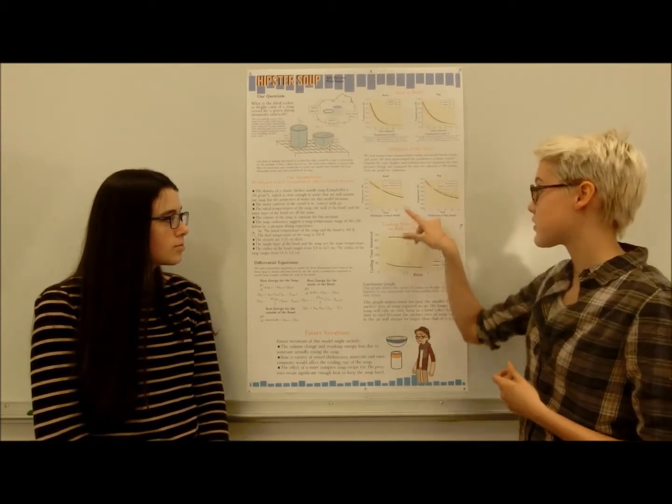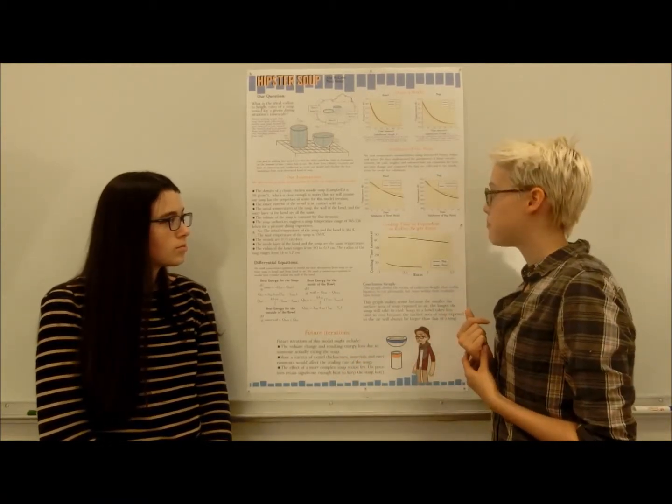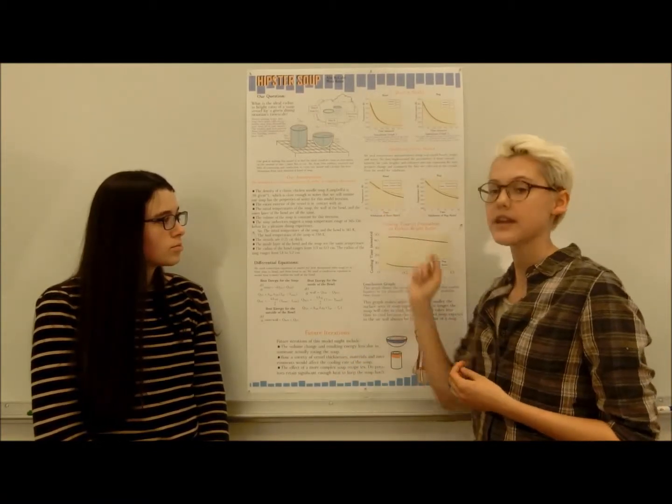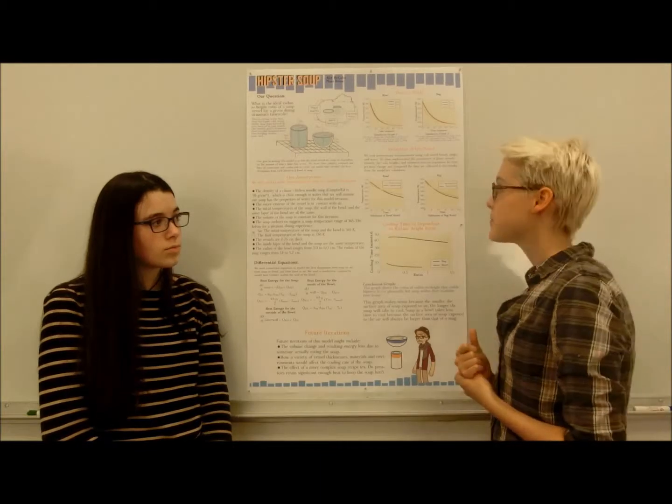And as we can see, they're very close, so they're within the error margins that we would hope our model would have, but there is still some variation. We were talking about it, and we decided that the variation was probably due to the fact that the bowl was not a perfect spherical cap and the mug was not a perfect cylinder. The mug, for instance, had a handle, which would throw off some of the surface area equations that our differential equations were dependent on.